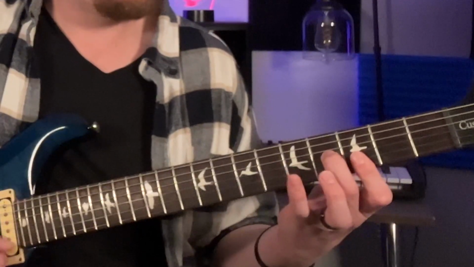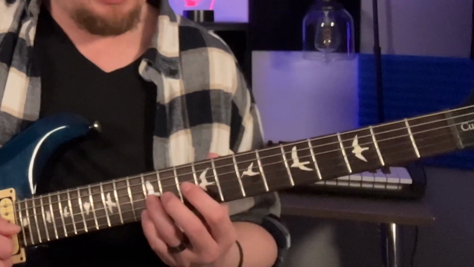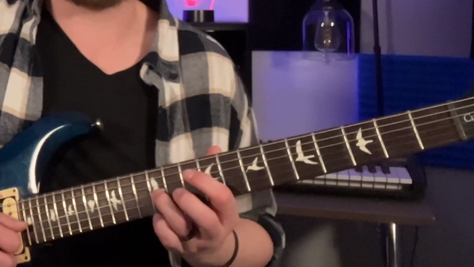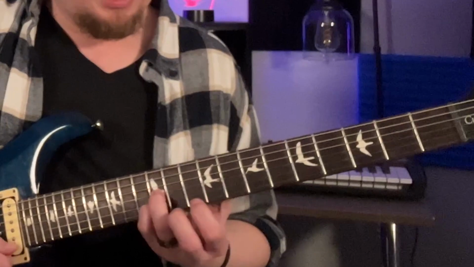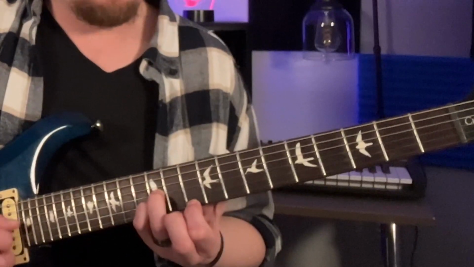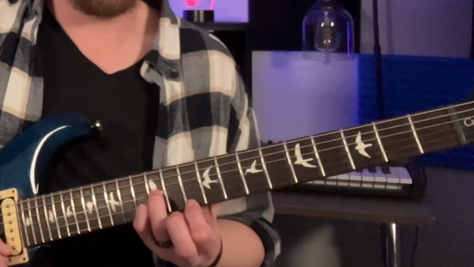So we had this one, and then we had this one with our root on B string. The next one is going to be, our root is on G string, it's going to be 12th fret G string, 12th fret B string, and then 10th fret E string. Okay, and that's going to be G, G, B, D.